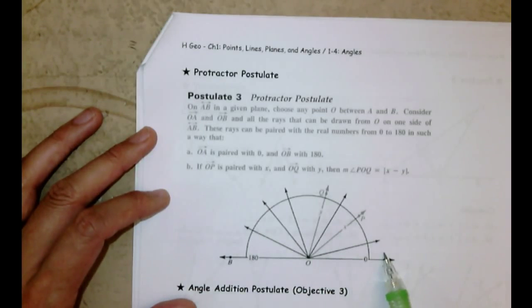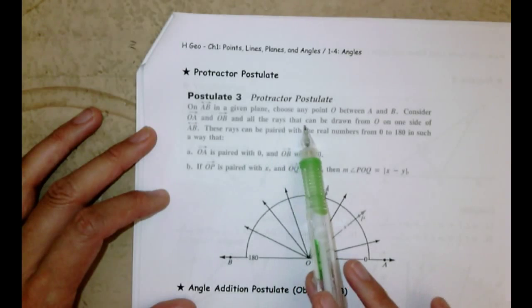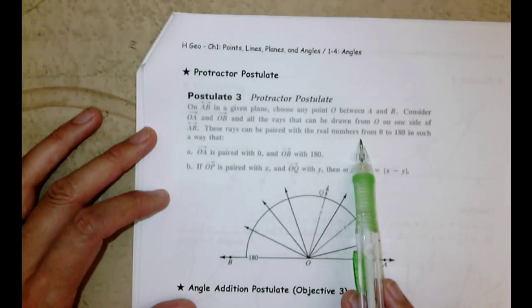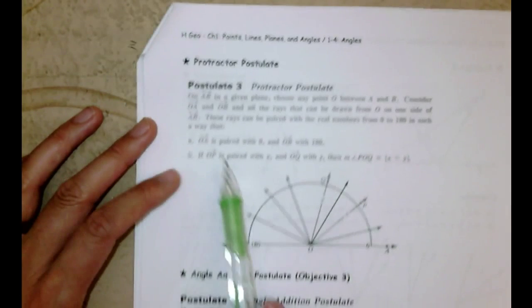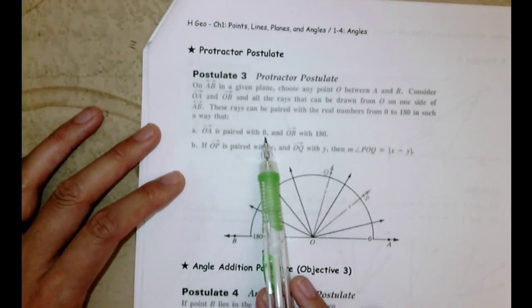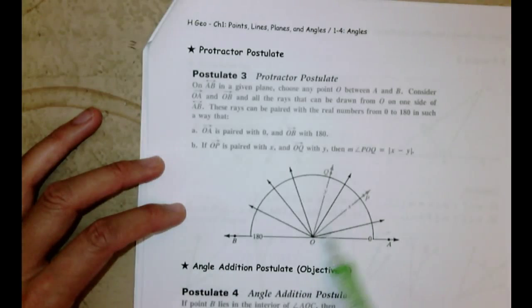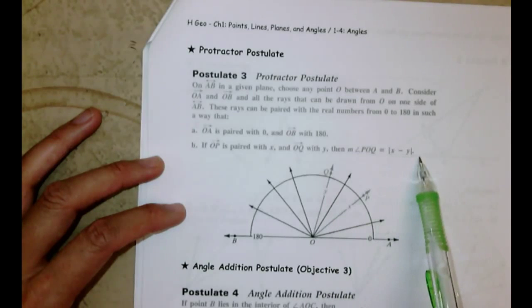Consider ray OA and ray OB, and all the rays that can be drawn from O on one side of the line AB. These rays can be paired with the real numbers from 0 to 180 in such a way that ray OA is paired with 0, and ray OB is paired with 180. If ray OP is paired with X and ray OQ is paired with Y, the measure of angle POQ is the absolute value of X minus Y.